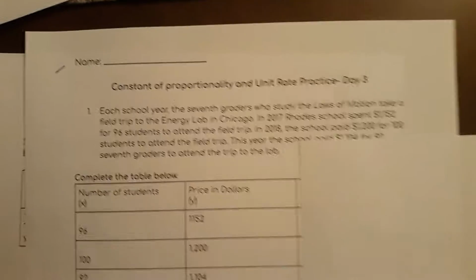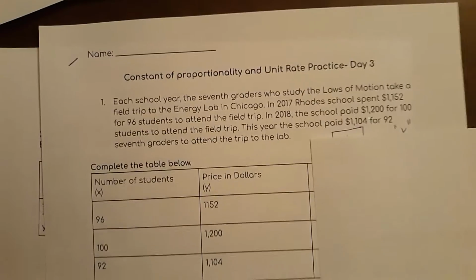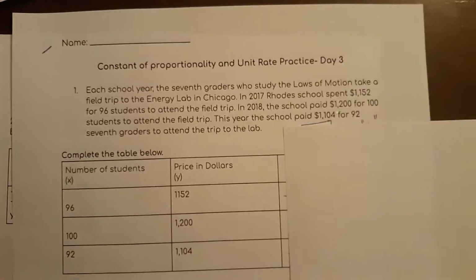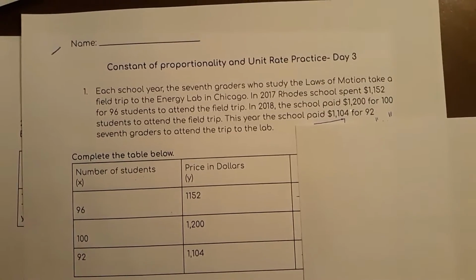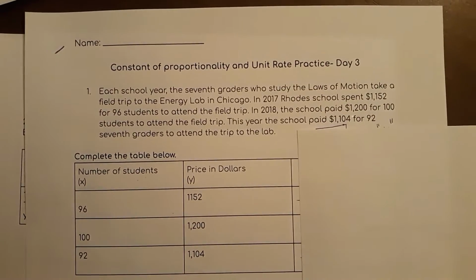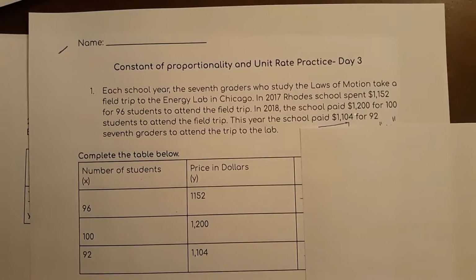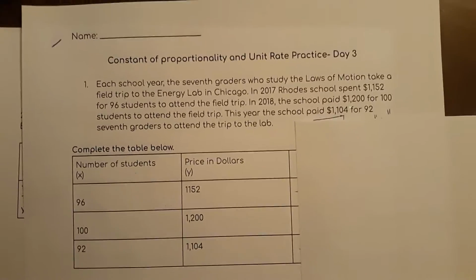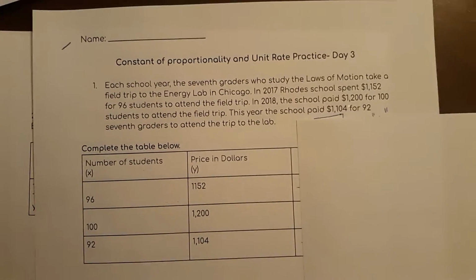So if you are having trouble getting started with these problems, we're going to go ahead and go through it together. But I'm not going to do all of it like I usually do with you guys. So you need to make sure that you do your part. I'll go ahead and get started and give you as much as I can. But I do want you to try to do some of it on your own. So I'm going to start off by reading the problem.